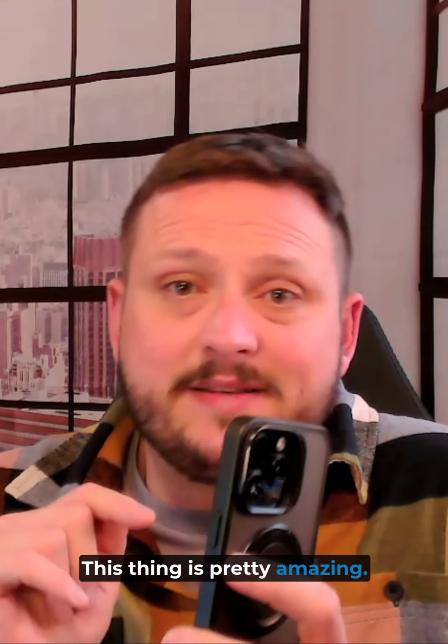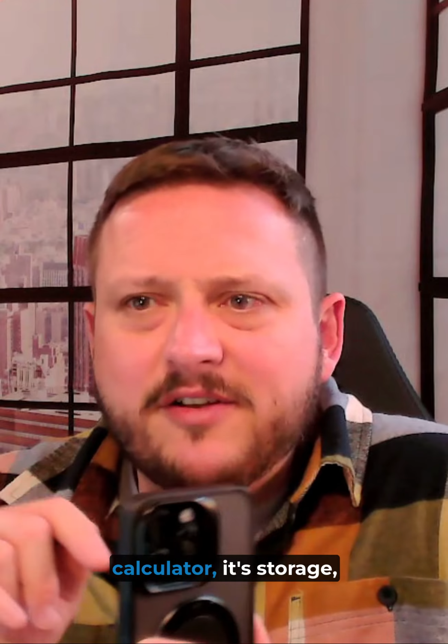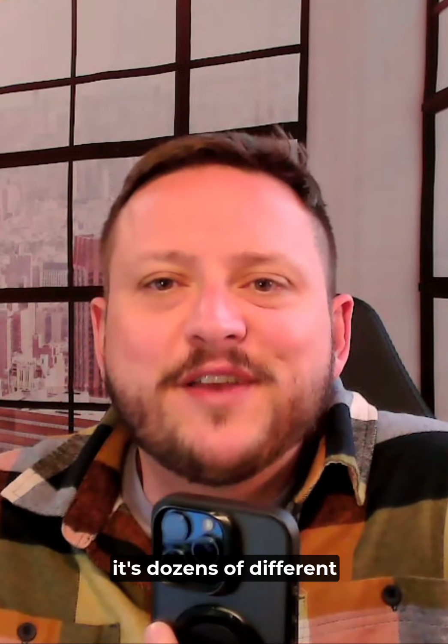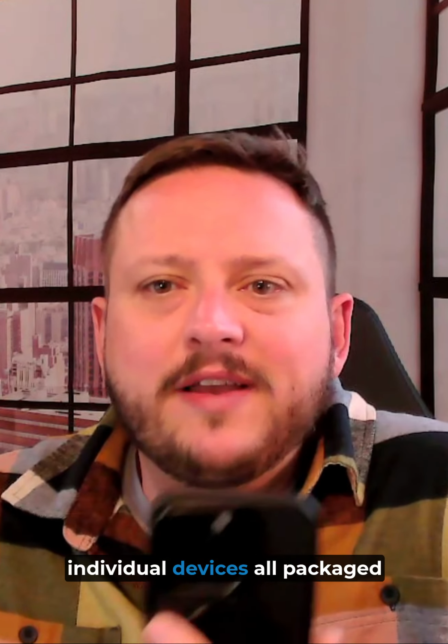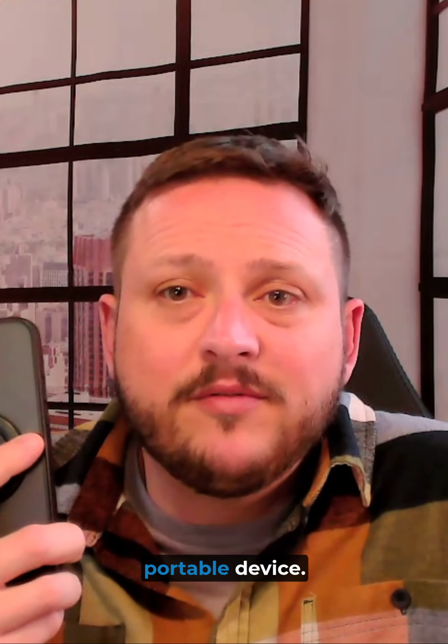This thing is pretty amazing. It's a phone, it's a computer, calculator, storage, a camera. It's dozens of different individual devices all packaged into one convenient portable device.